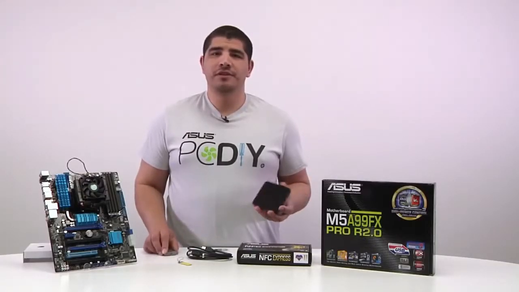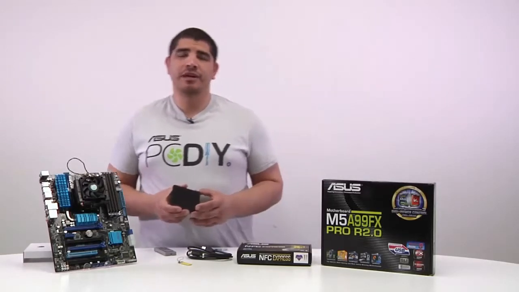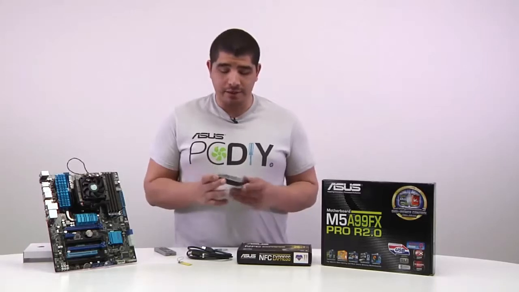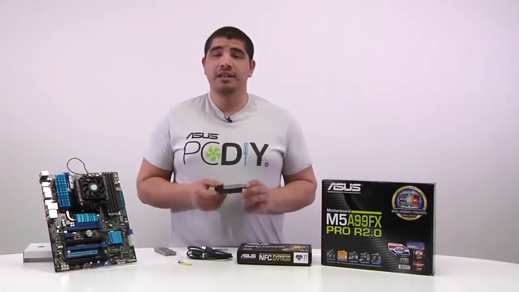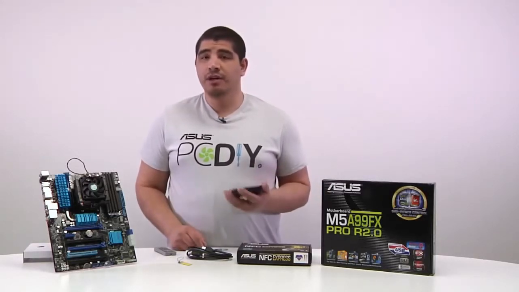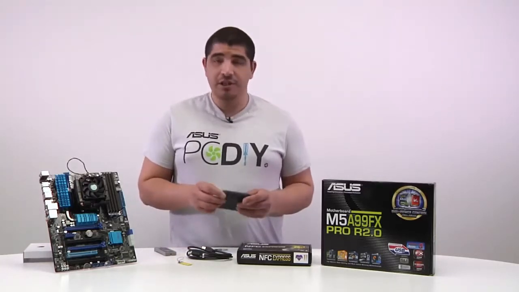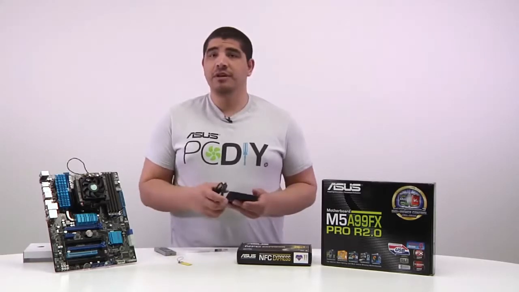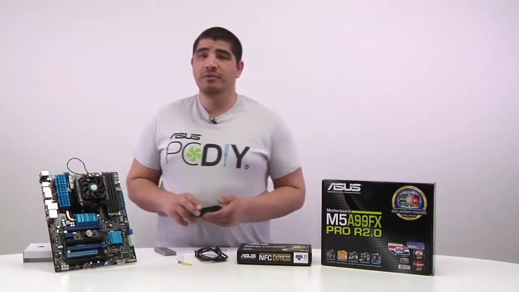Okay guys, so we just finished looking at the back I/O, and we were talking about NFC Express, and as you can see right here, I've got the NFC box itself. Now the great thing about this is it not only gives you the ability to have NFC support on the motherboard, but also includes a USB 3 hub built into it. So you can see right there you've got two ports. There's an included cable to connect to one of the back USB 3 ports, and you're good to go.